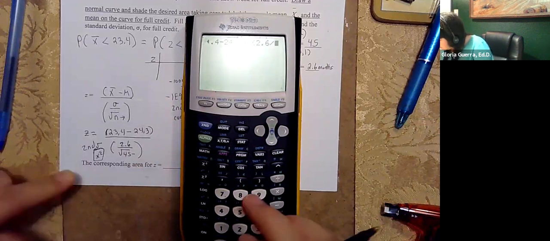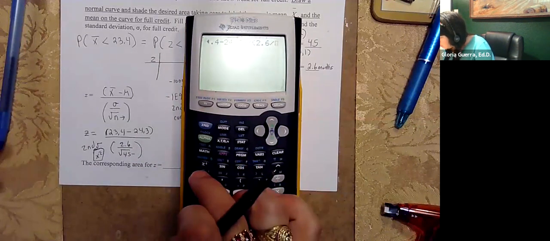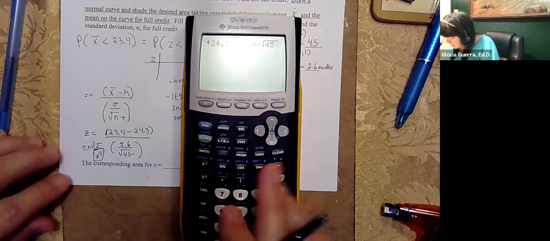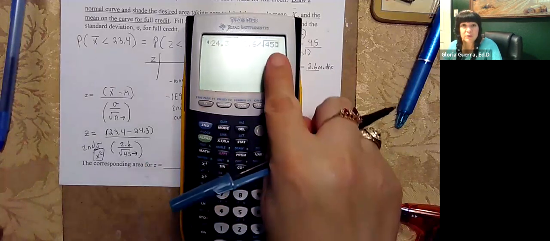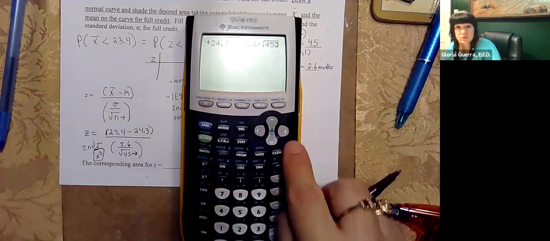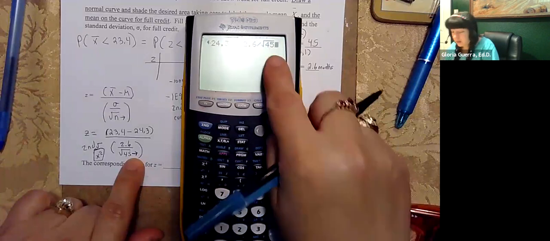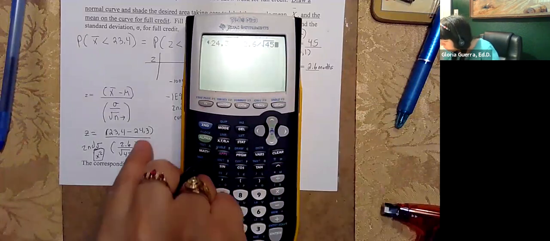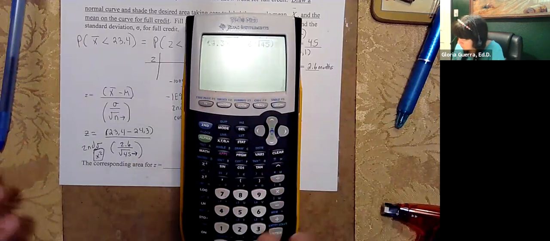There's your radical, 45. And then you need this arrow here. See how long that bar is? You need to push this arrow here to shorten it. And then you need to close your parentheses and then hit enter after that.